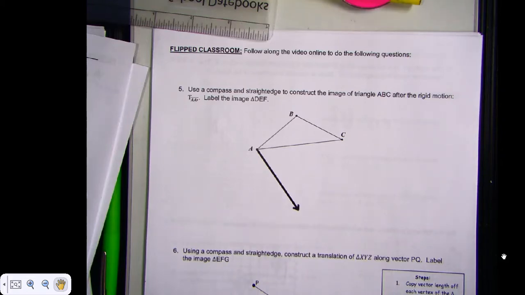Hey everybody, this is Mrs. Harris and we are doing a flipped classroom. Today I'm going to show you how to construct a translation along a vector.